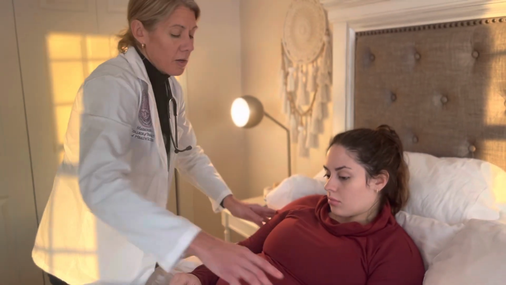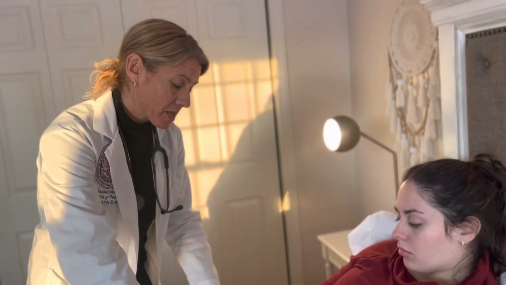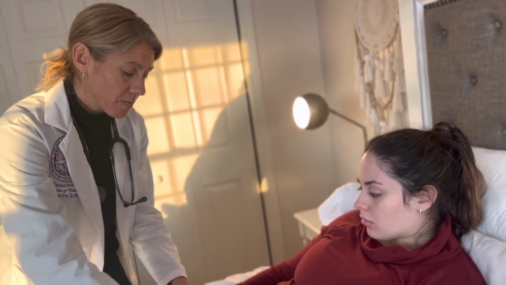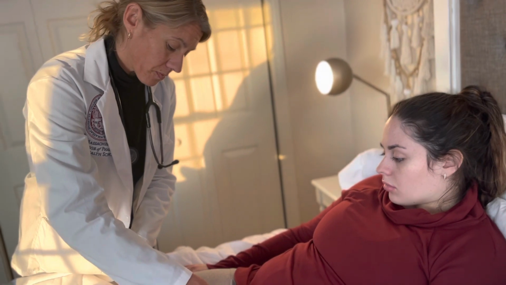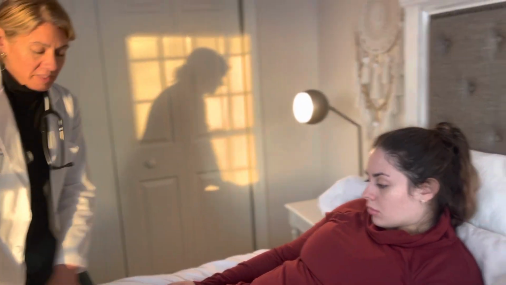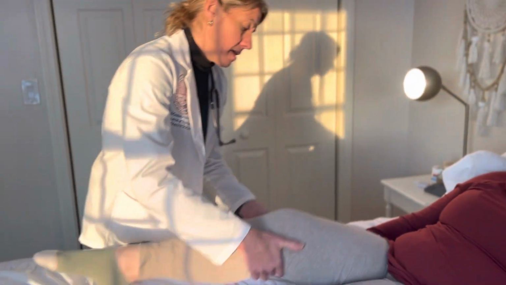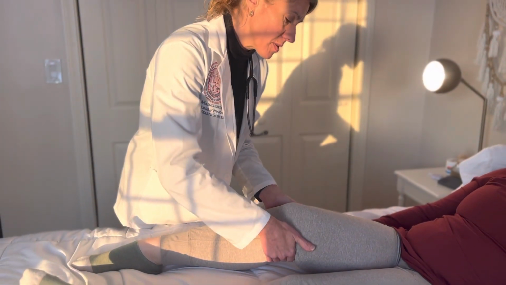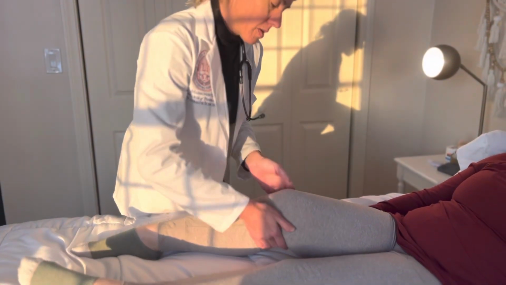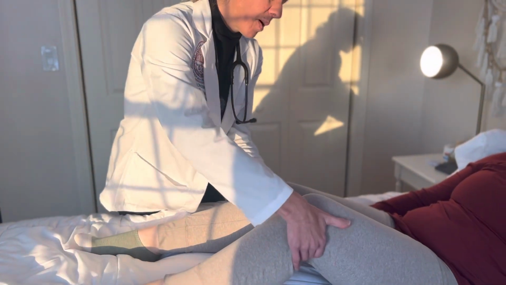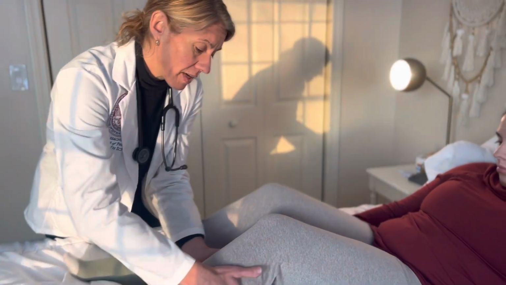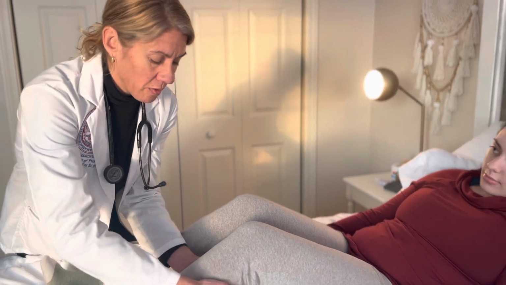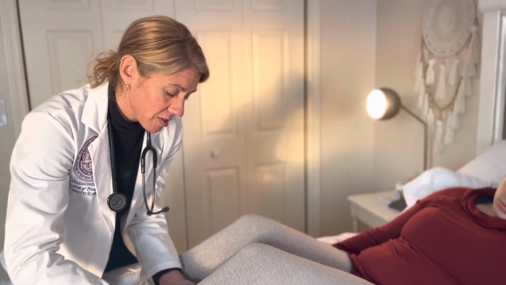Good. Moving on, I would assess the femoral pulses right here, one, and then the other. Moving down the legs, assess the popliteal pulse and the left popliteal pulse. Good. I'm moving down the calf, palpating for any deep calf tenderness.